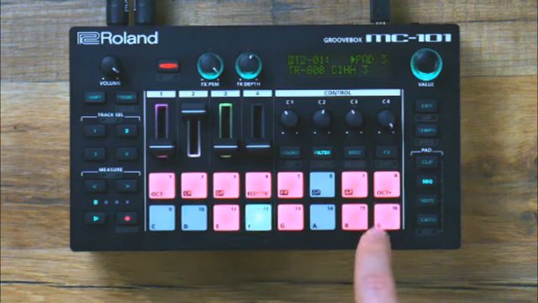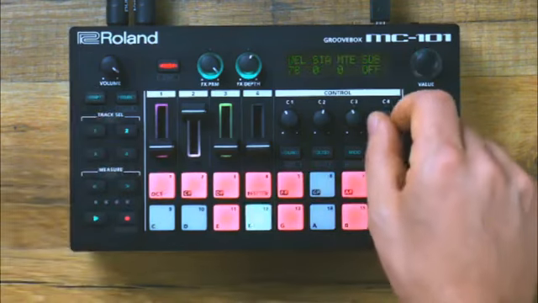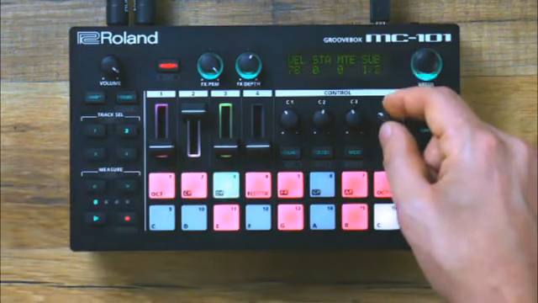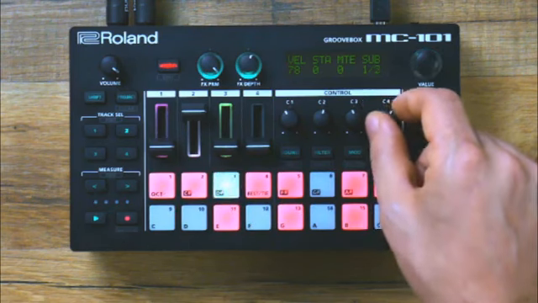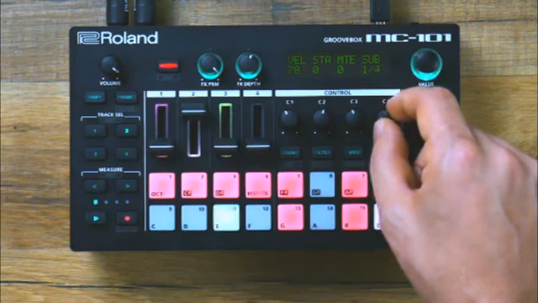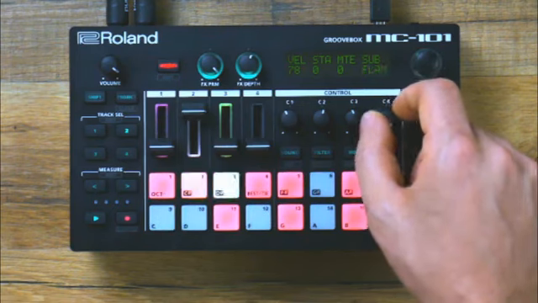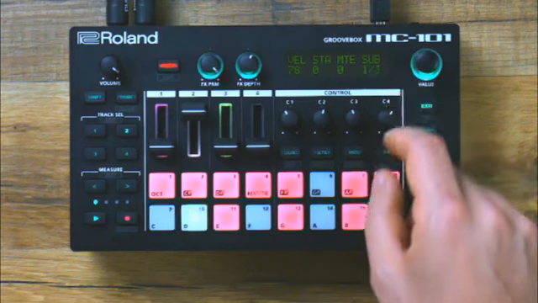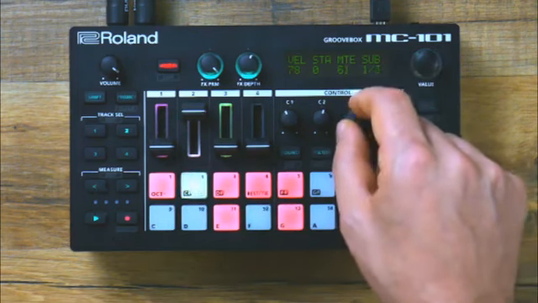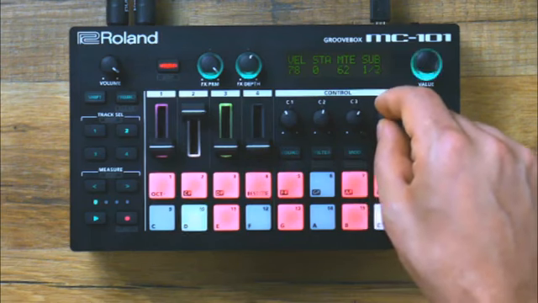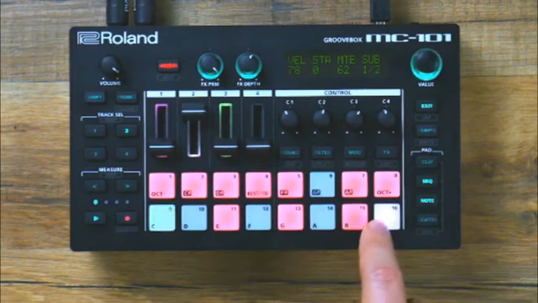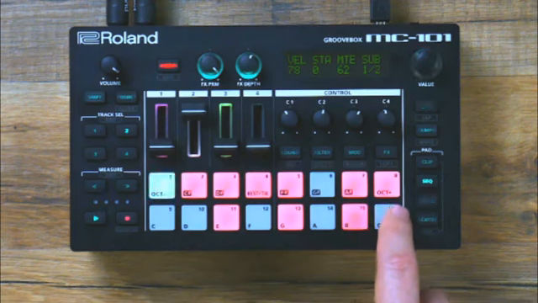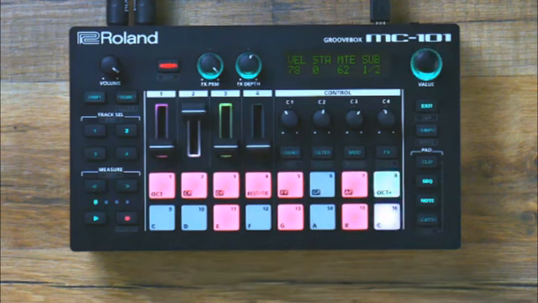If I wanted to add a substep at the end of the pattern as well, I can see that there's different values that I can attach to it. And then this is also nice to use with the mute percentage as well to give it a little bit more variation. And essentially the substep will split the pad up twice, 3 times, or 4 times to give you faster repetitions and rhythms.